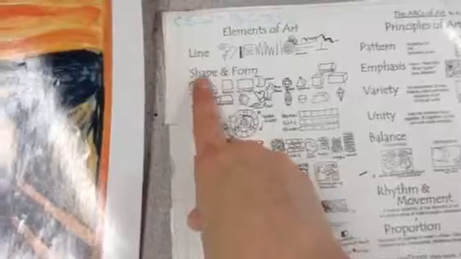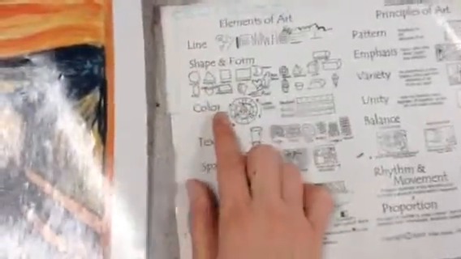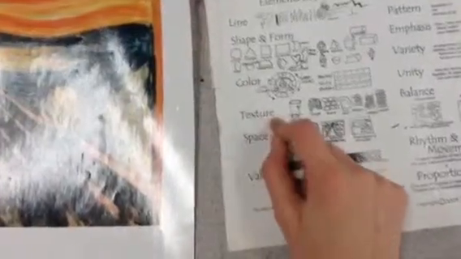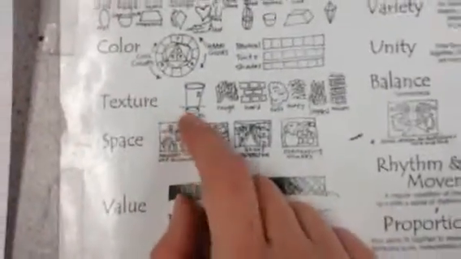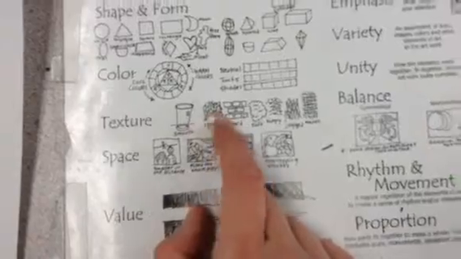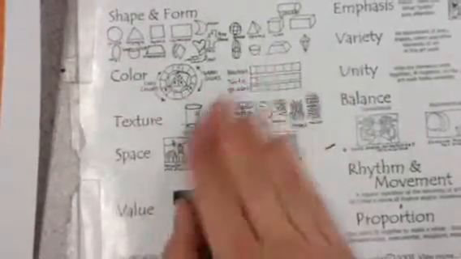You would type line, shape. Okay, let's talk about this. Color. Yes, we see color. So you would type color, comma, space. Texture. Let me explain what texture is. Texture is how something looks, it might feel like, or how it would feel like.